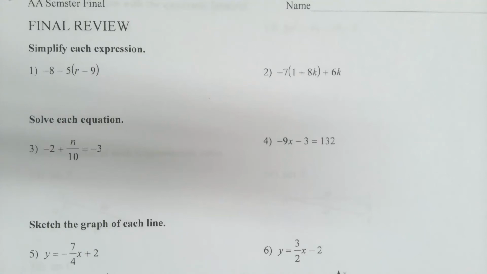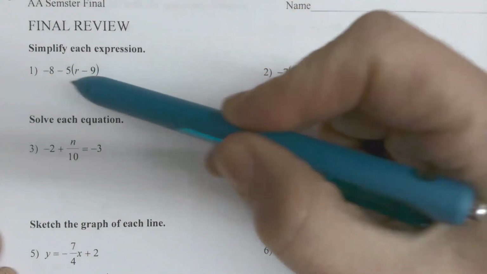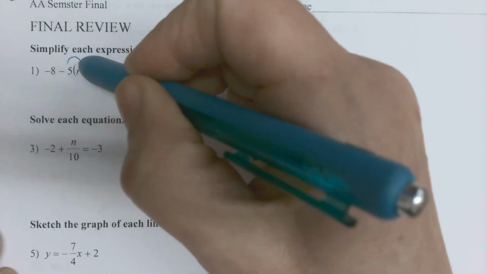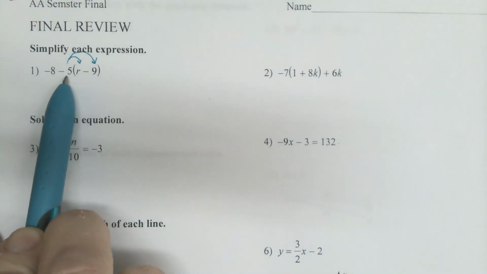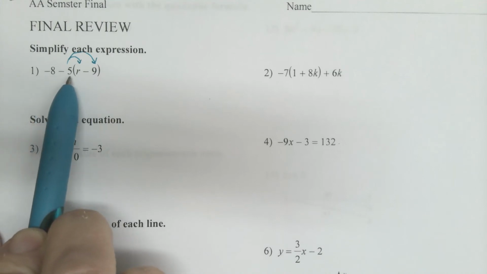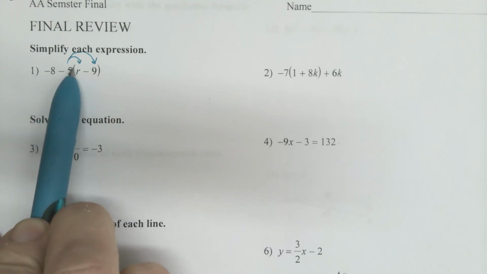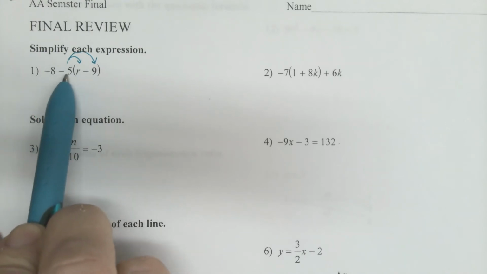All right, so start with the most basic stuff, and that is your simplifying. Do you guys remember how to work through these? Simplify. Distribute first. Remember that minus goes with that 5, so we treat it like a negative 5. When you were back in middle school, a lot of times they did plus negative, changed those minuses to plus negative, but I just leave it as a minus and treat it as a negative 5.